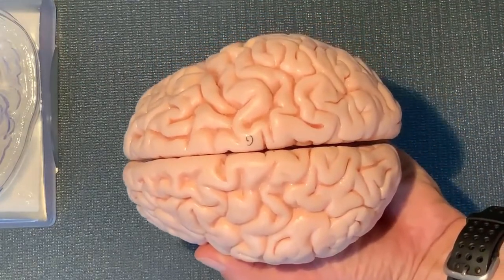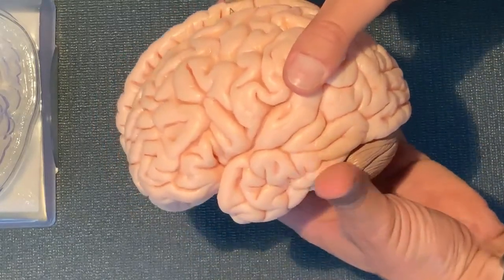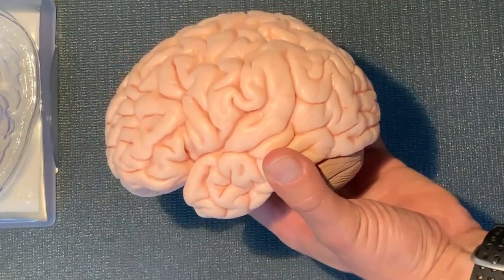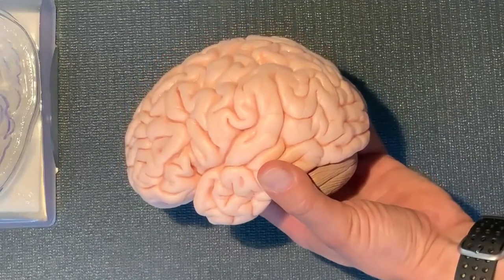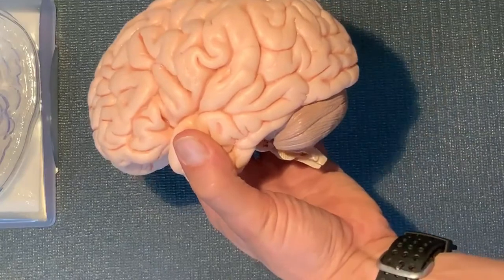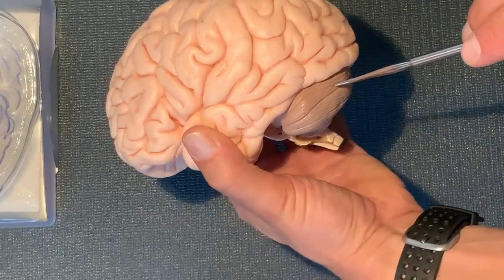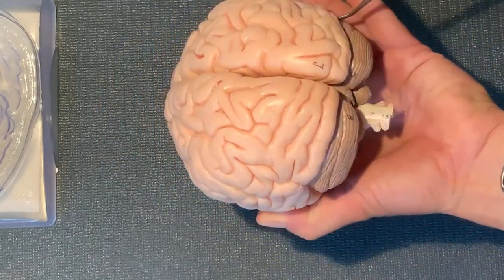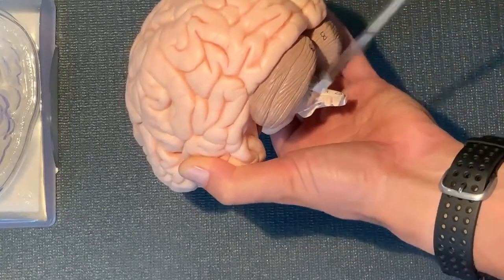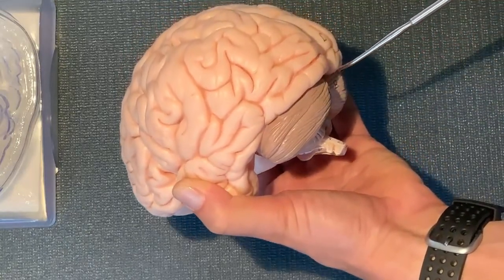If we turn and look at the brain laterally, we're going to see another fissure. It's going to separate important areas of the brain, and that is the transverse fissure. To identify the transverse fissure, we see this very deep groove here, separating those cerebral hemispheres from these hemispheres, which are cerebellar hemispheres. So this is the transverse fissure.